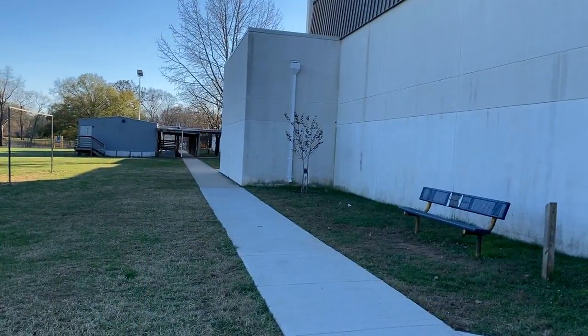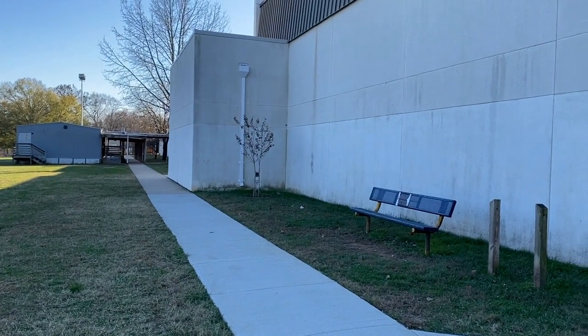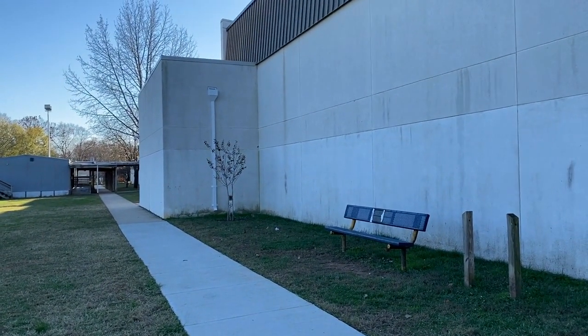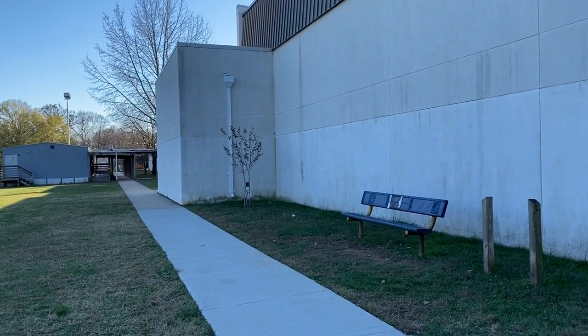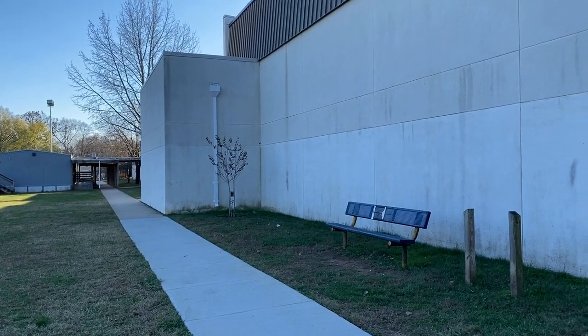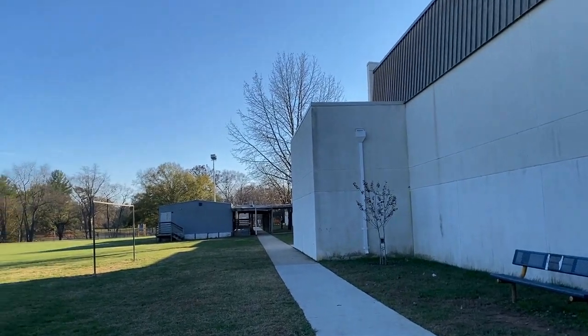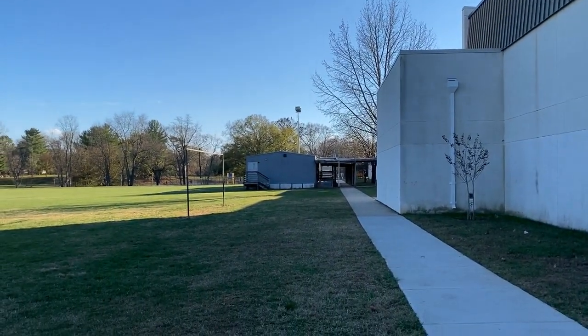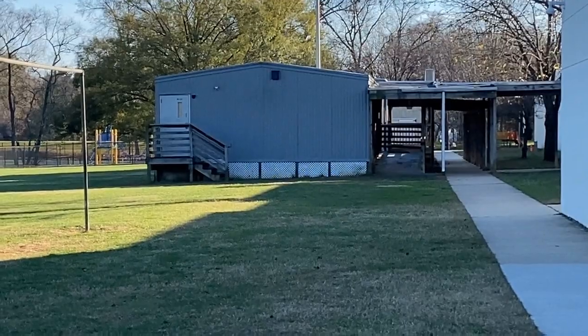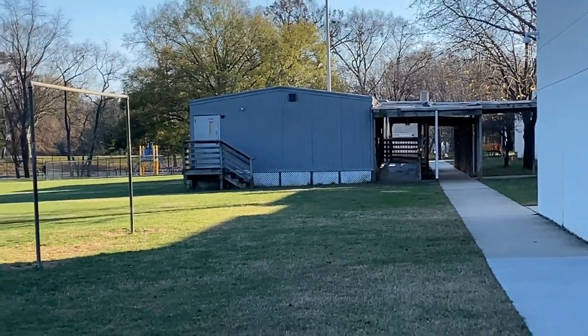Here is another view of the back of the school. There's some new tree plantings. This is the only downspout from the building that I know of. The rest of the downspouts go straight into the retention pond. Again, there are some downspouts by those portables that go straight into that grassy area.